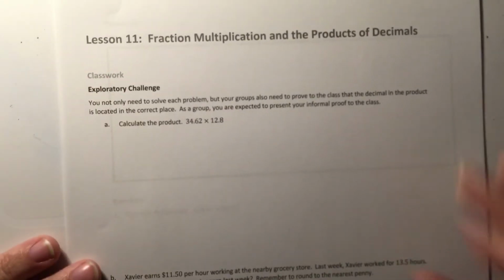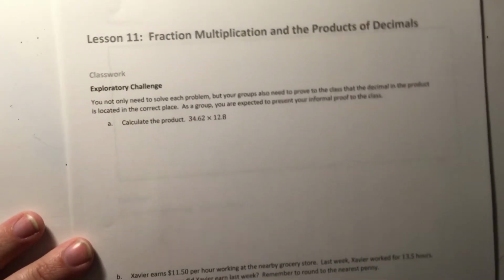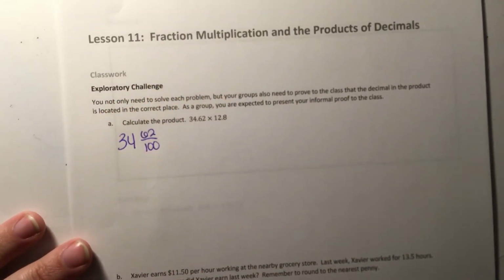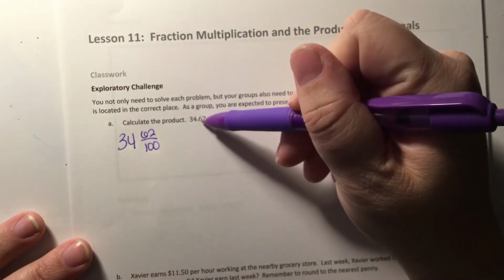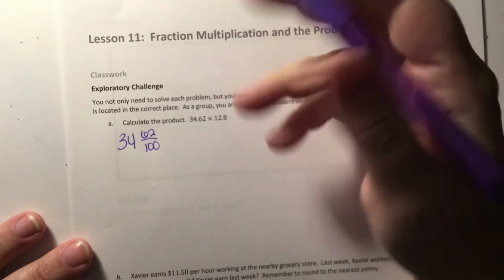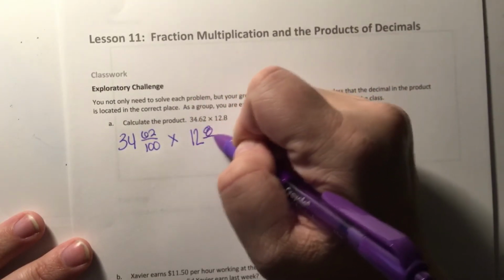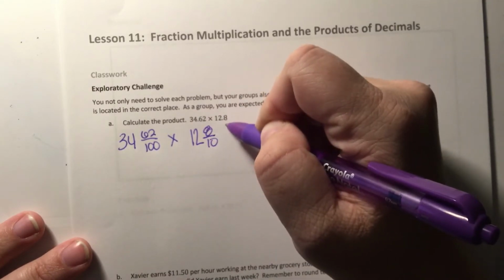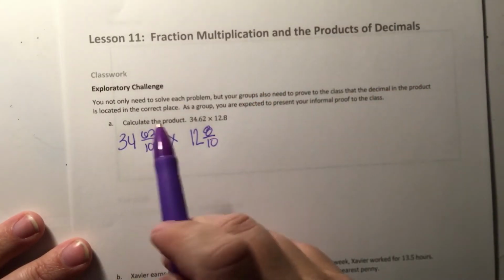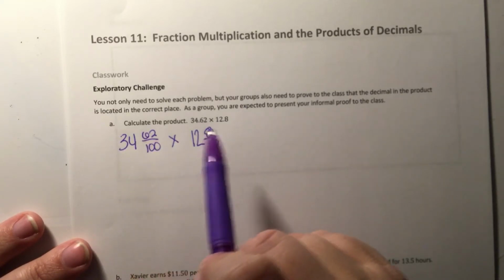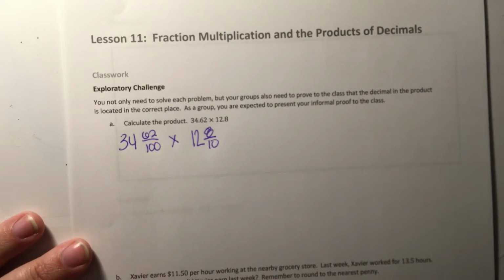So if I look at this problem, I see that I have 34 and 62 100ths. Okay. I have my tens, tenths, and my hundredths. Okay. And I'm multiplying that by 12 and 8 tenths. I'm only going to my tenths spot, so 8 over 10. 62 over 100. Okay. So we can't multiply it like this, can we? No. Okay, so let's convert each of our mixed numbers into improper fractions, okay?